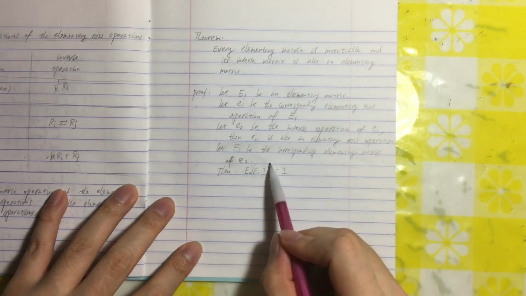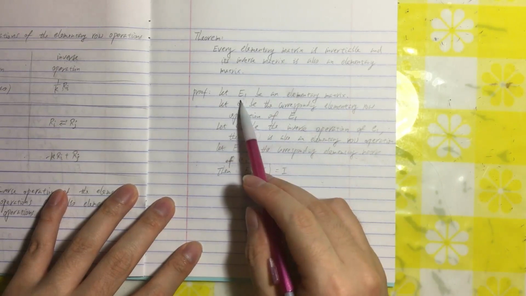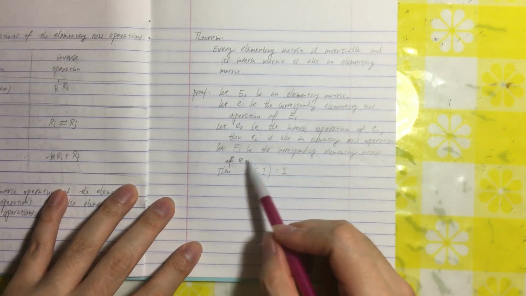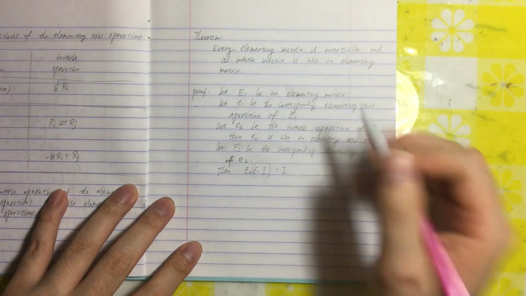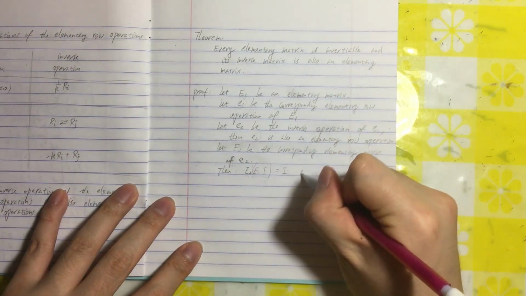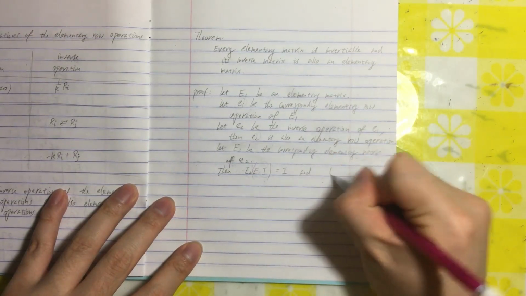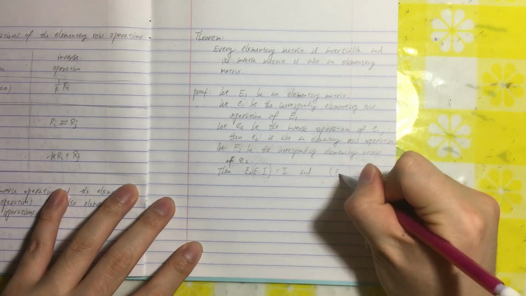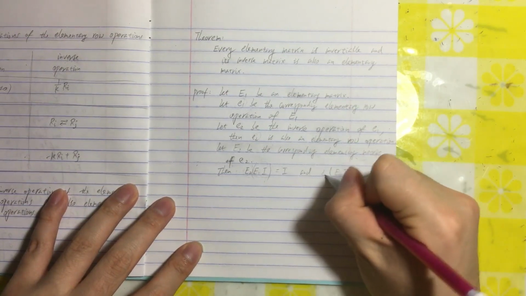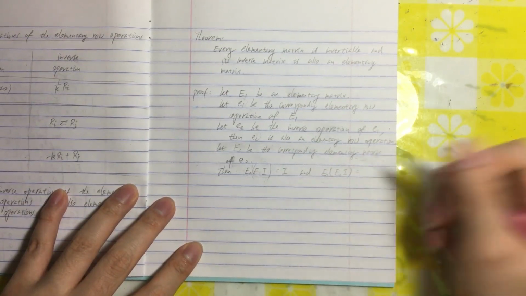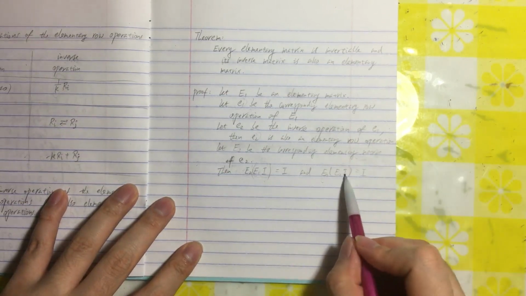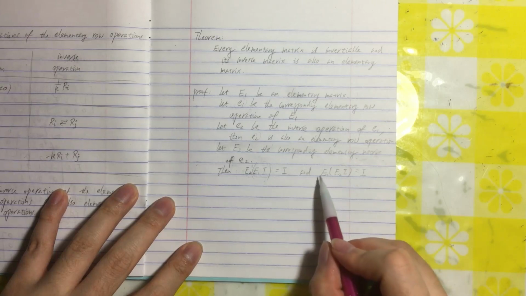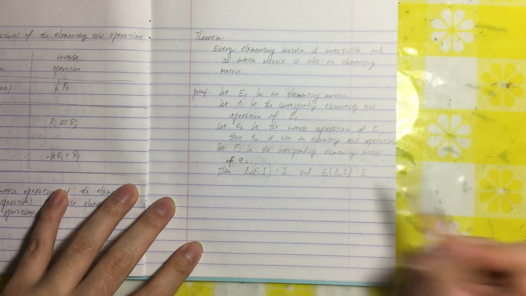Similarly, if I perform e2 on the identity matrix first and then perform its inverse operation e1, I still go back to identity.